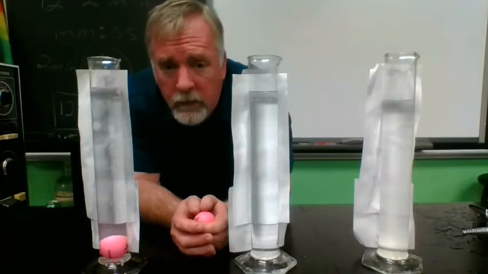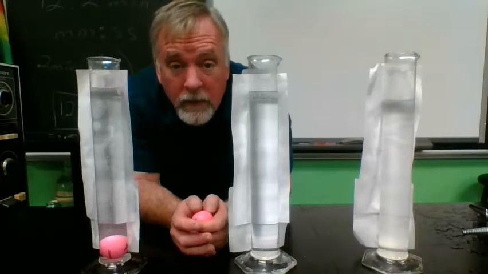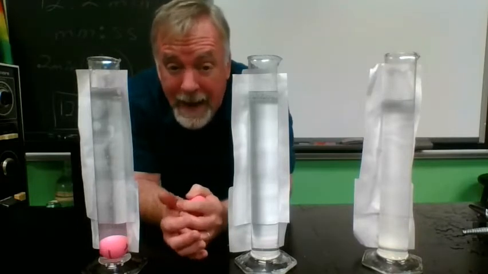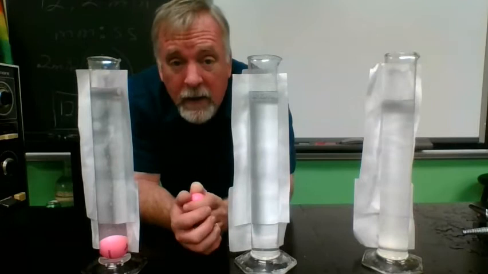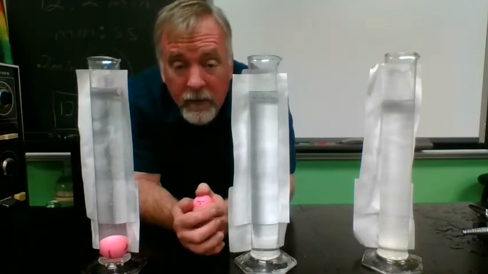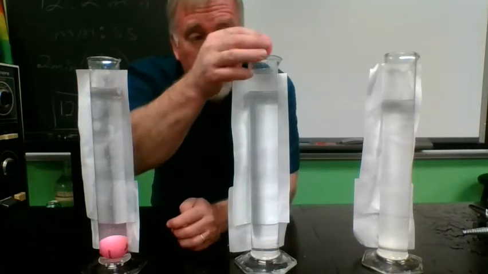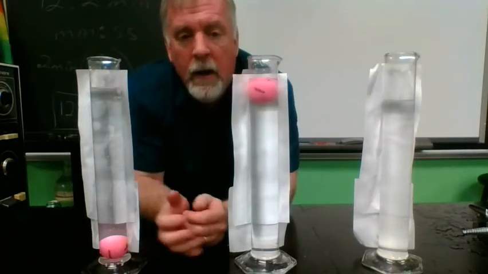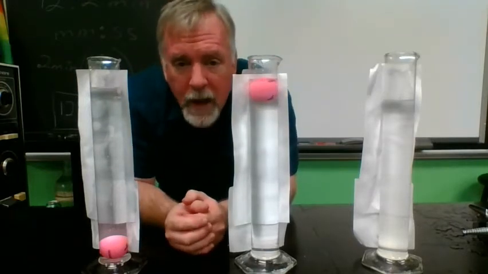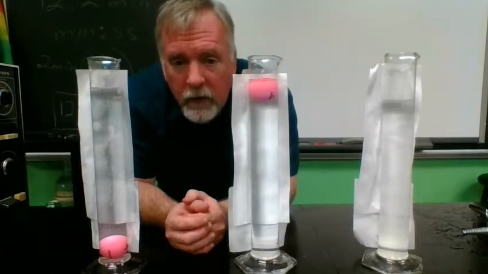Is it more dense or less dense than the water? Well, if it sinks to the bottom, that means it's more dense, right? The more dense things go to the bottom, the less dense things stay on the top. So I'm going to drop it in our next tube. Say different golf ball. Well, different golf ball, and wow, I dropped that golf ball in. Look at that. It just sits there on the top.